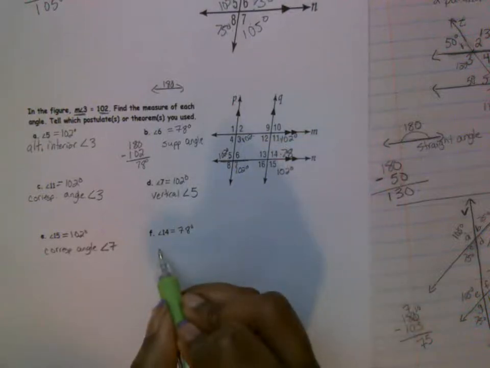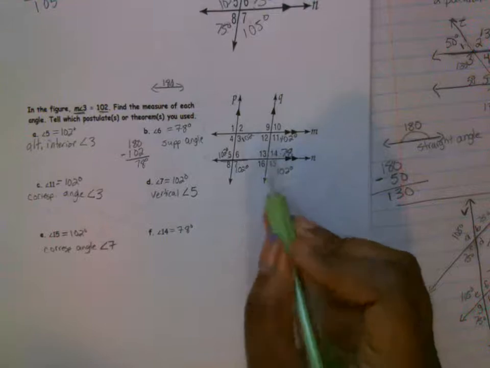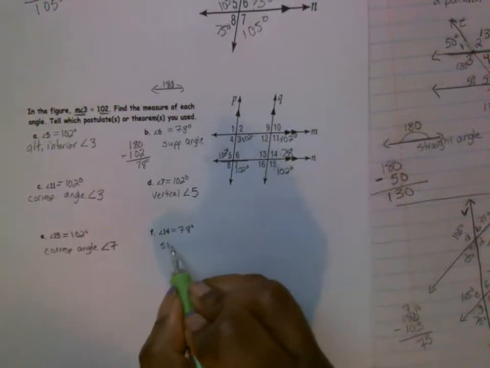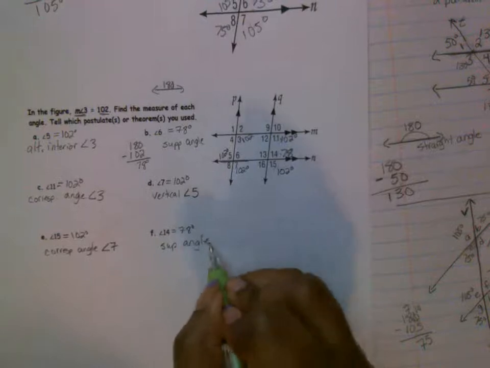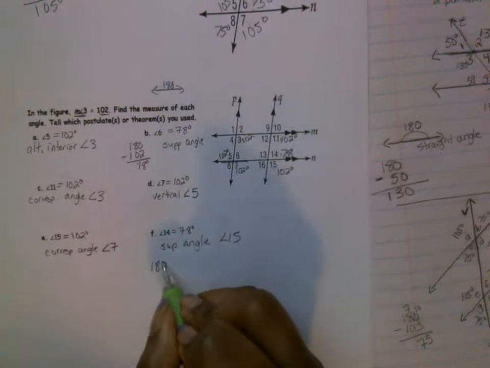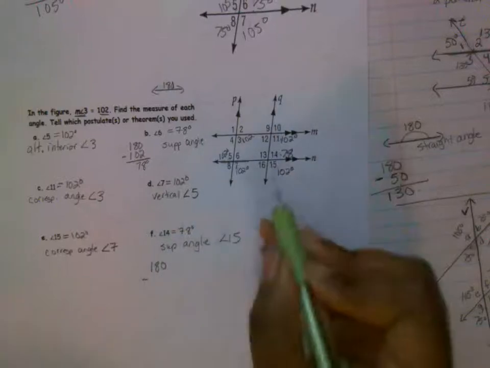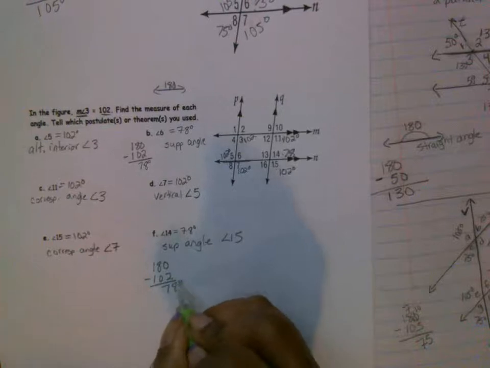I could add these together and I get 180, so that makes them supplementary. I'm going to put supplementary angles here, supplementary to angle 15. Really what I'm doing is taking 180 and subtracting the angle that was already there, which was 102, and that's how I got the 78 degrees.